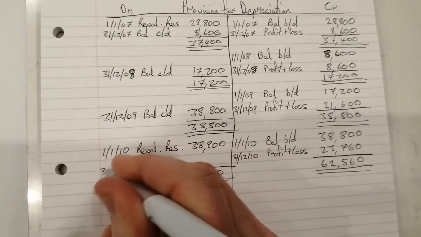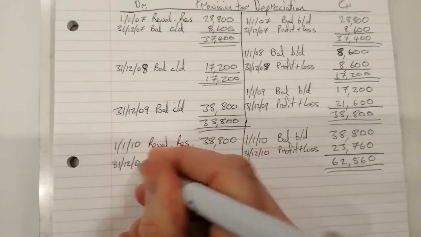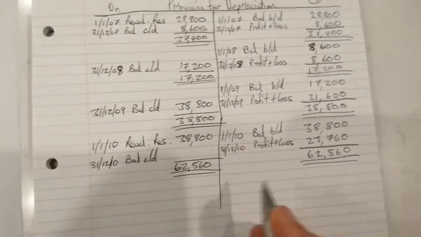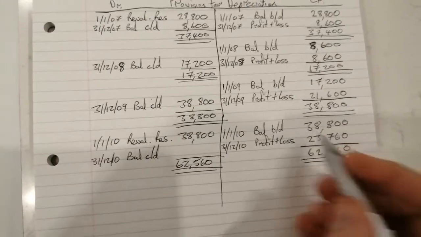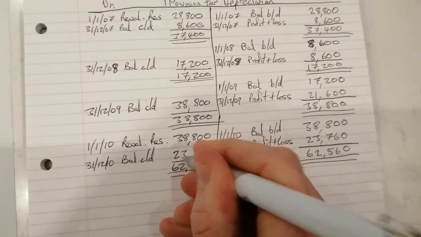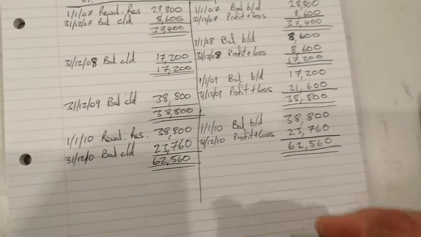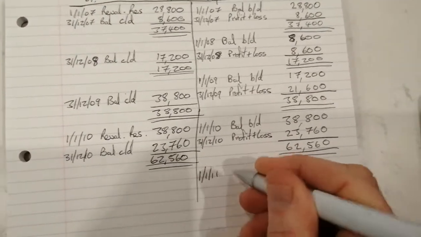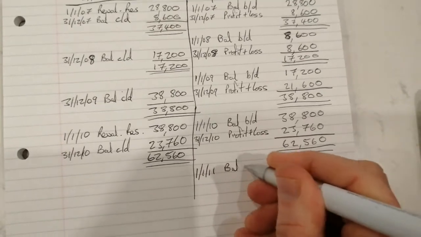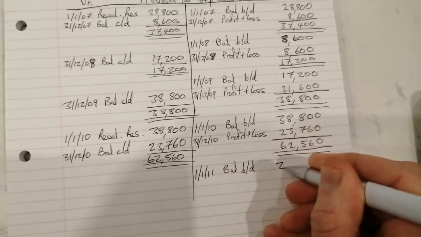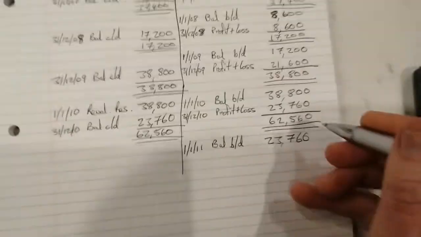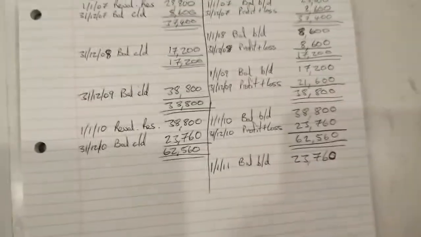And so we need a 31st of the 12th, 10, balance carried down. And of course it's got to be this, doesn't it, to make that side the same as this side. 23,760. And so that's the balance we're going to have on the 1st of the 1st, 2011. Balance brought down 23,760. Now let's see what, that's a nice zero. There we go. Let's see what happened in 2011.